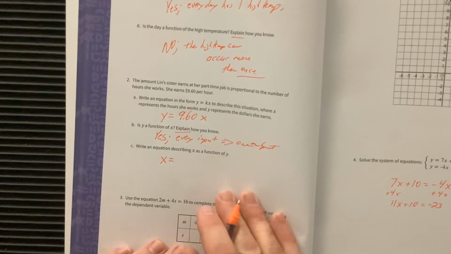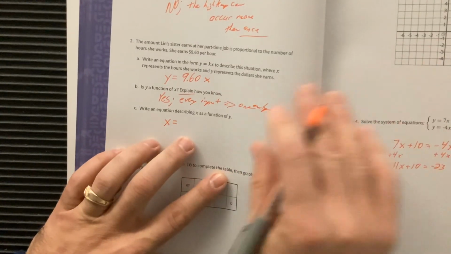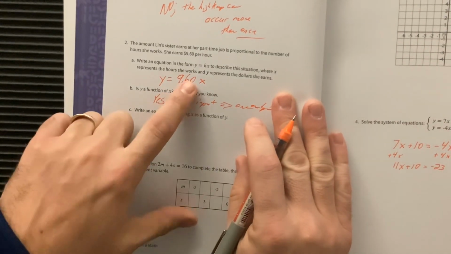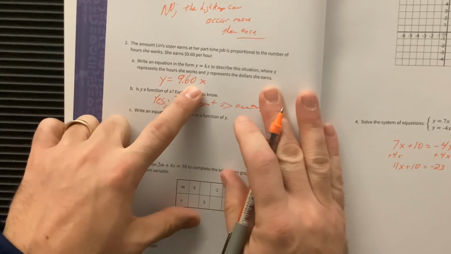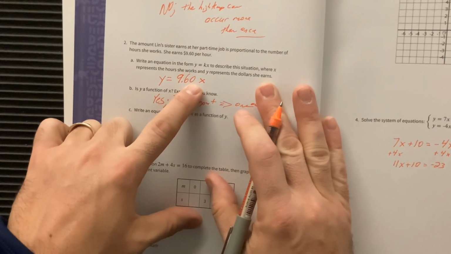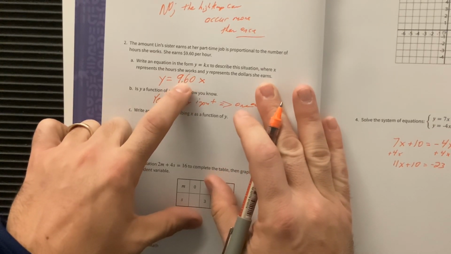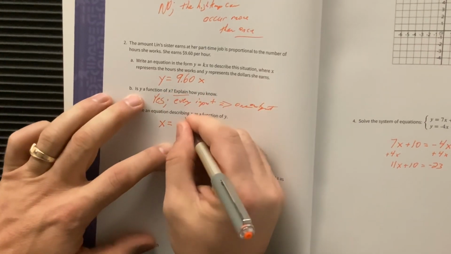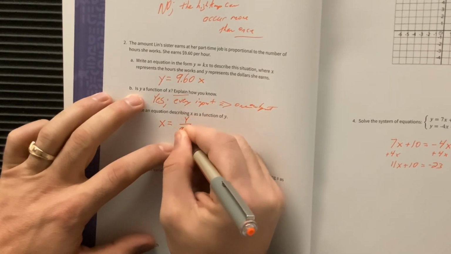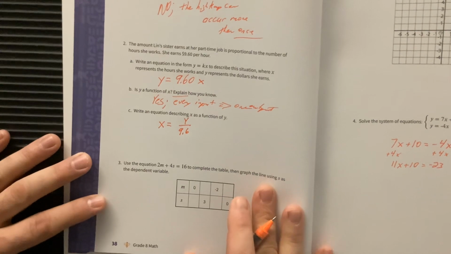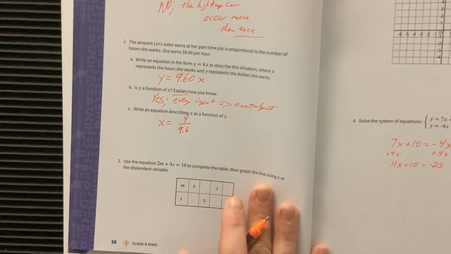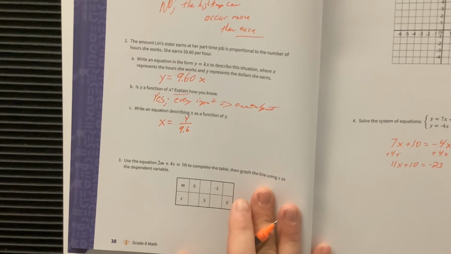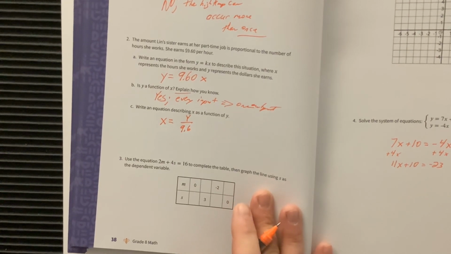Okay, this one I thought was the trickiest one on here. It says write the equation describing X as a function of Y. That means I need to solve this for X. Okay, well, to do that, I would have to divide by whatever number's in front of it. So I'd have to take Y divided by 9.6. Okay, and that would tell me how many hours I worked. If I get paid $55, well, how many hours did I work that week? And so on.